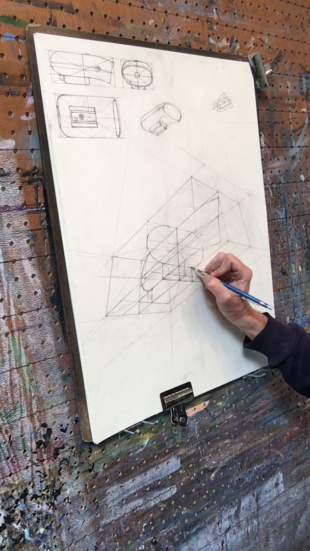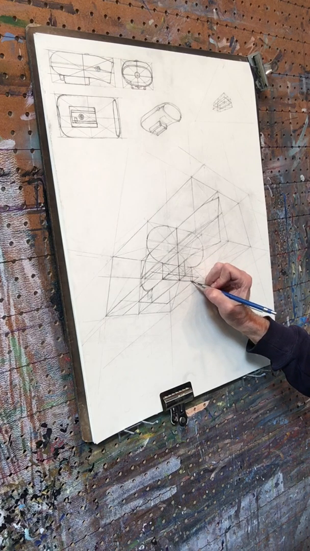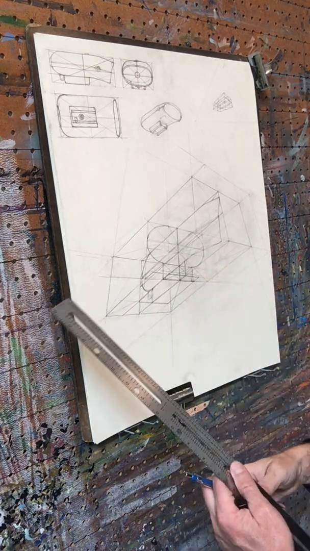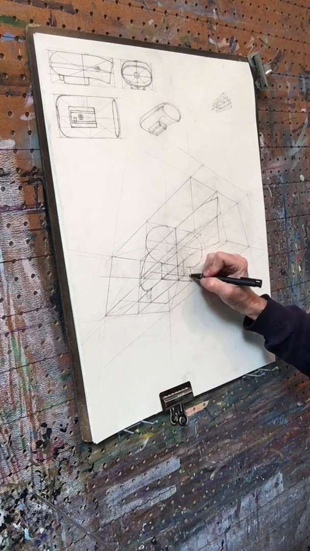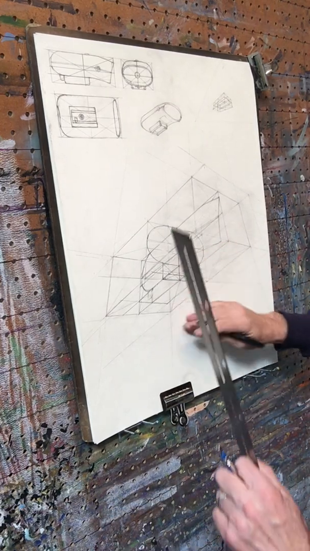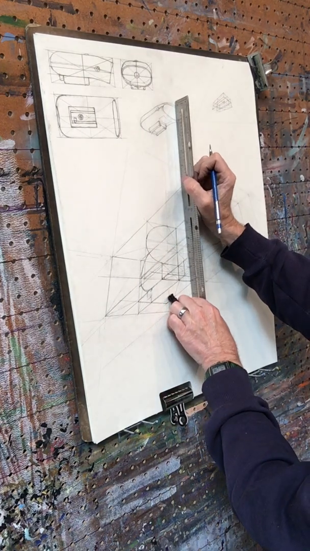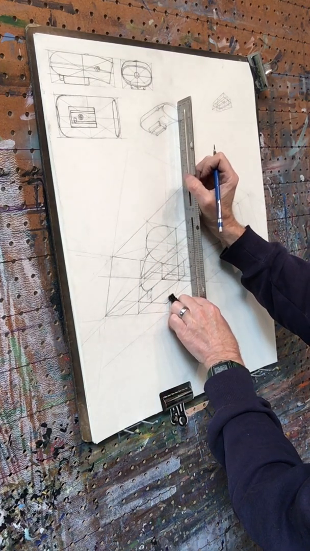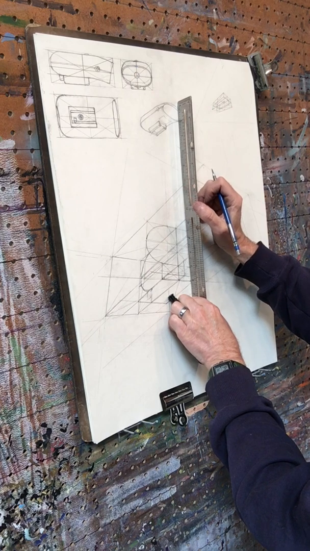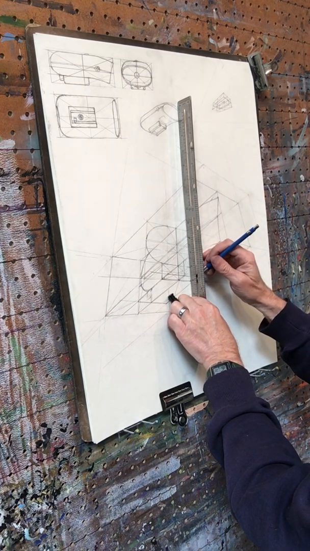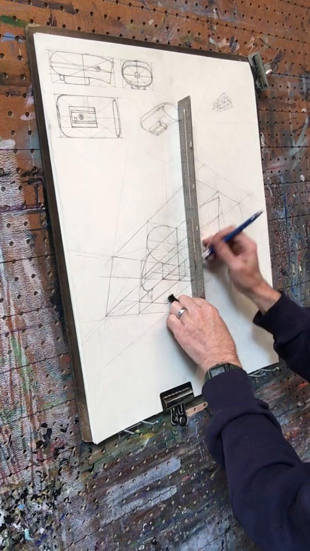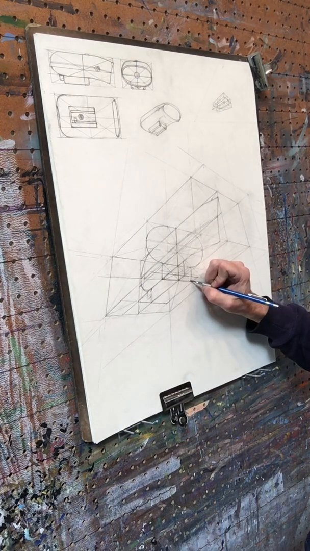Use the midpoint, bring it down. I think I got a little excited. That's converging a little too fast. That's more like it.